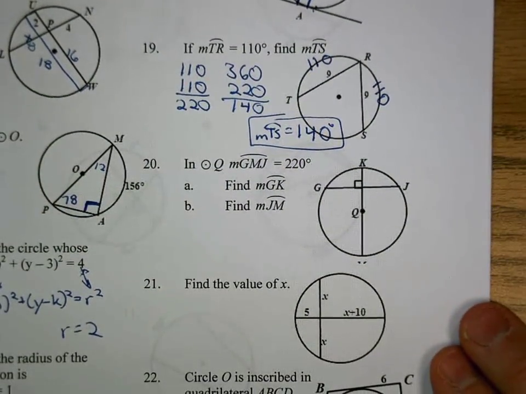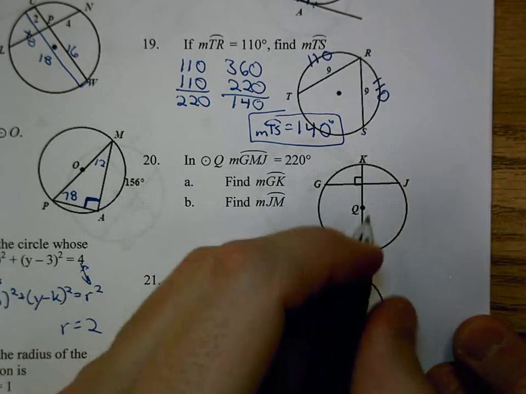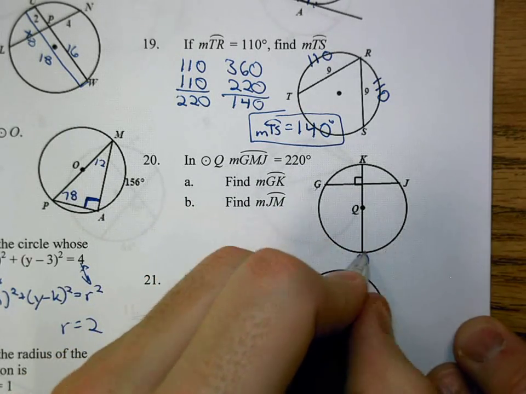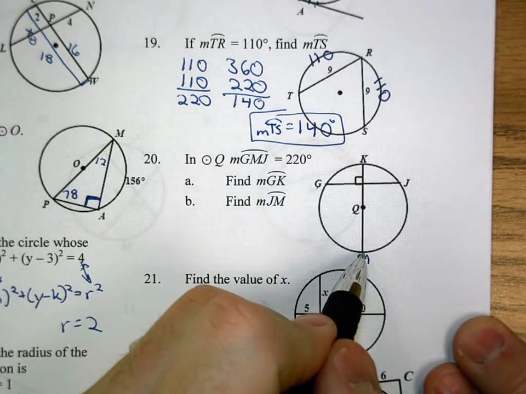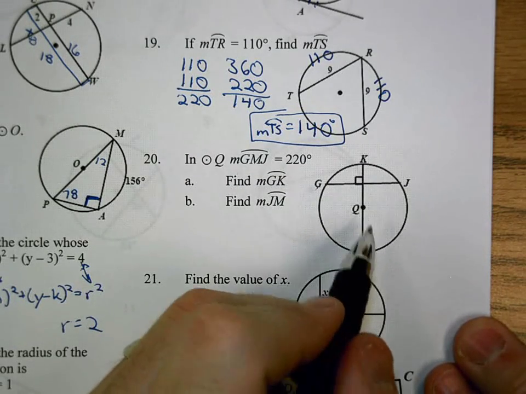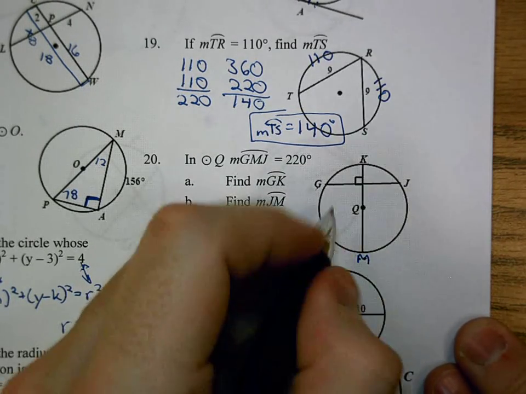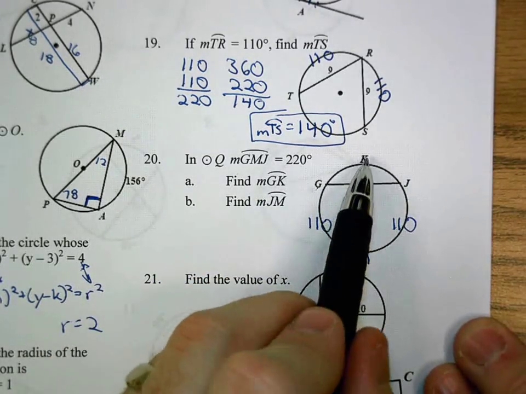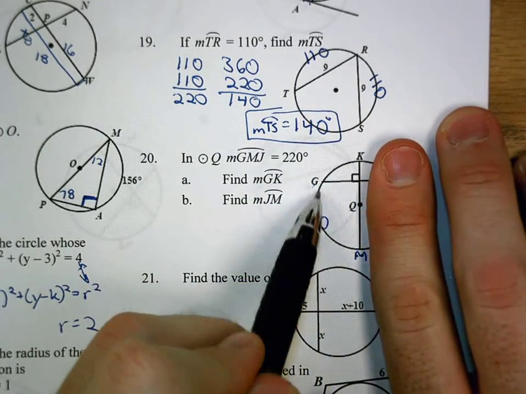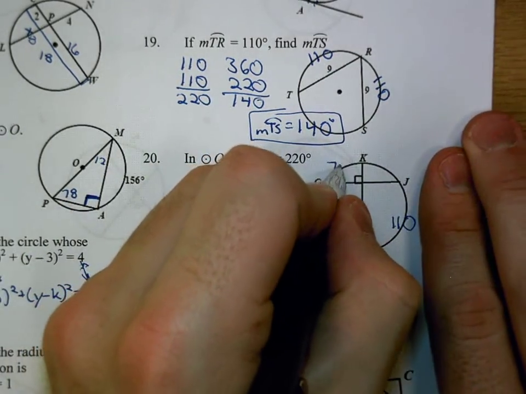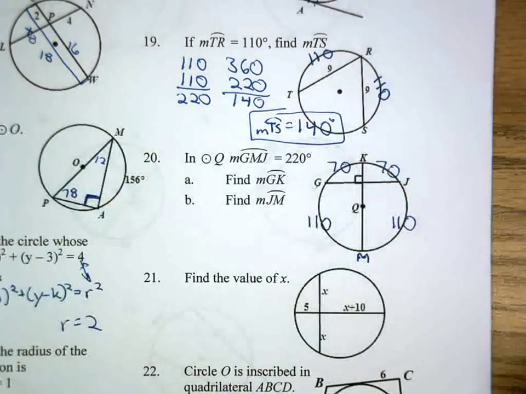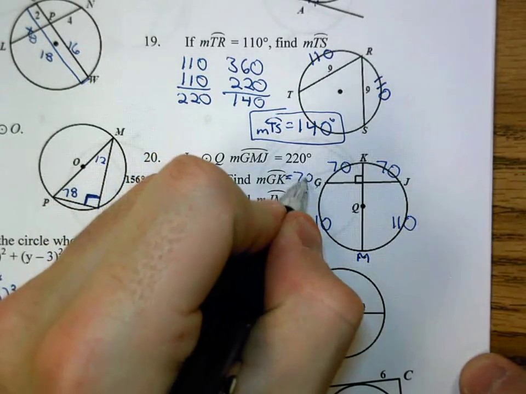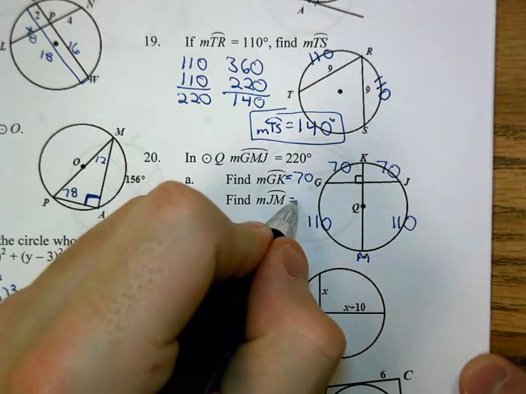In number 20, we're looking at GMJ is 220 degrees all the way around here. Now, KM is the diameter. That actually cuts the circle in half. So 220 is actually cut in half also, so we know that this is 110 as well as this is 110. Now on this left side of the circle, I have 110 already, which leaves 70 up here, and we'll also get 70 up there. So now I've actually filled them in. I can find the parts that I need. GK is what we found, 70. JM would be 110.